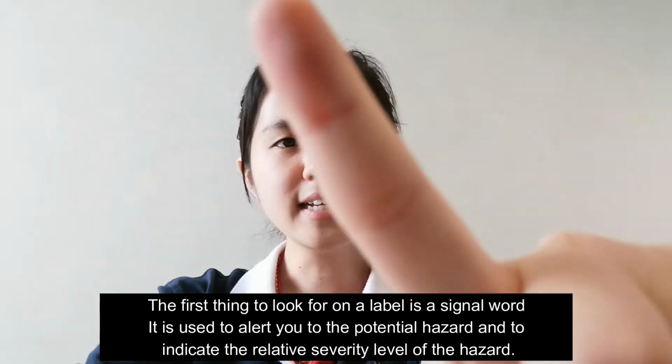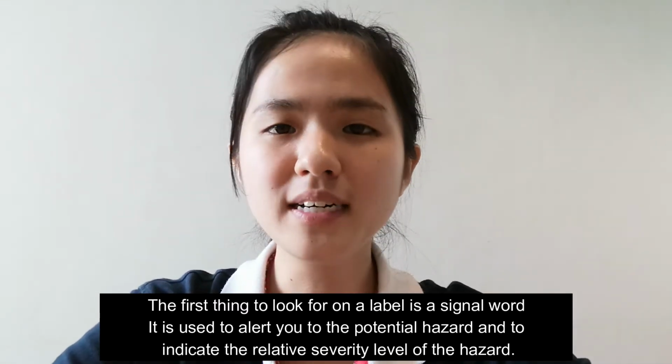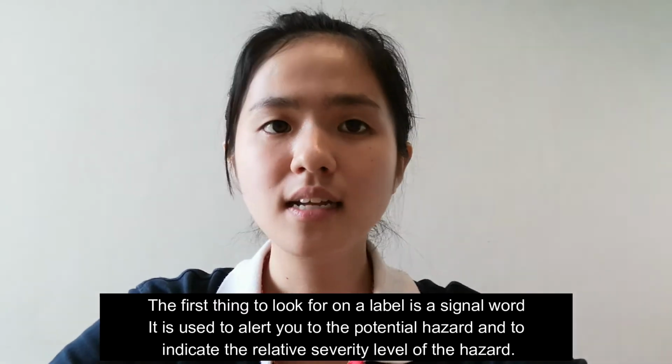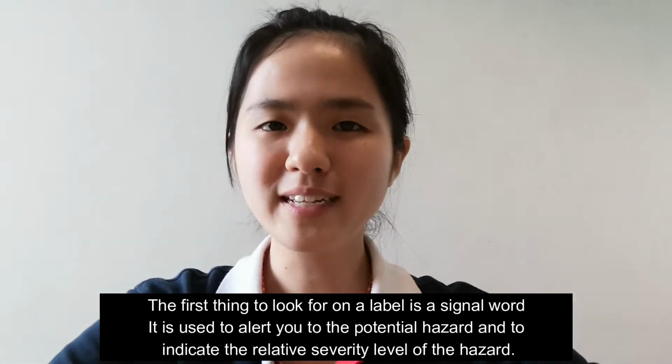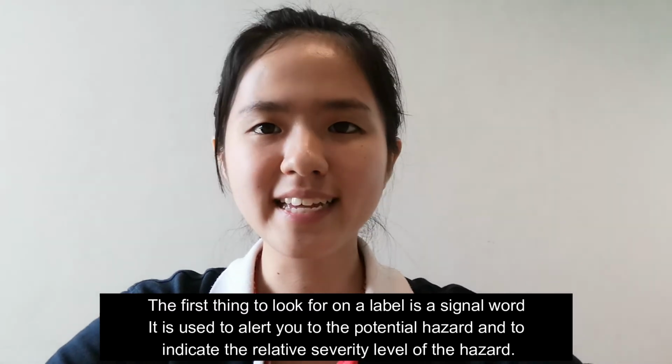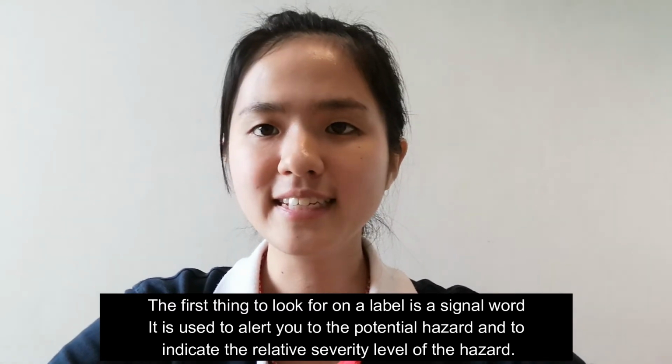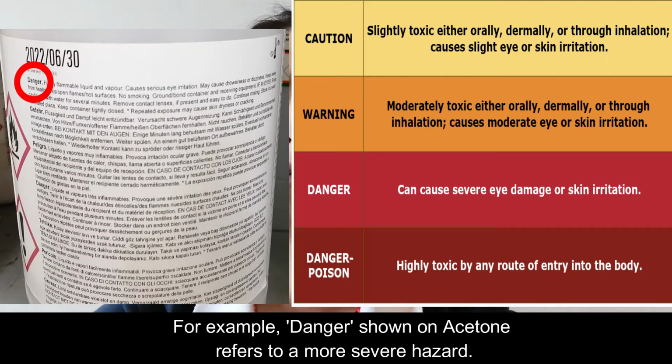The first thing to look for on a label is a signal word. It is used to alert us to the potential hazard and to indicate the relative severity level of the hazard. For example, danger shown on the chemical acetone refers to a more severe hazard.